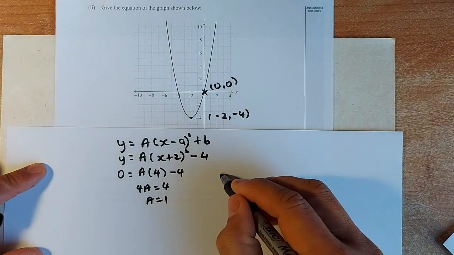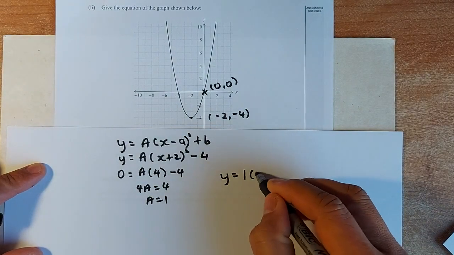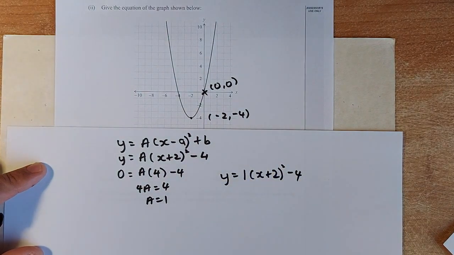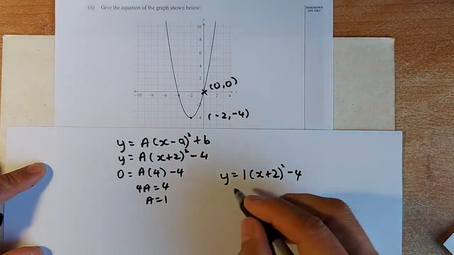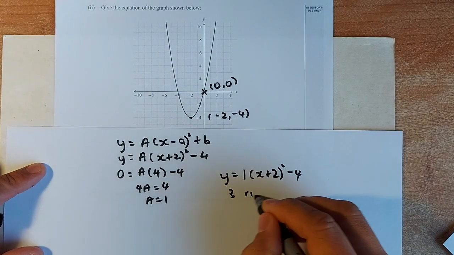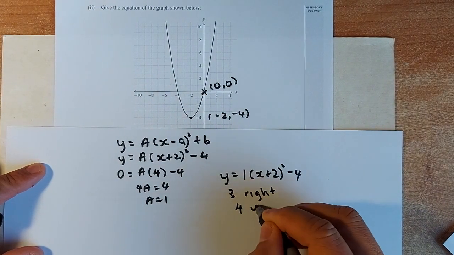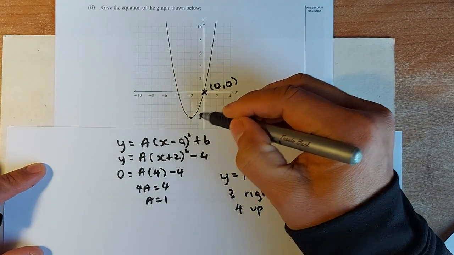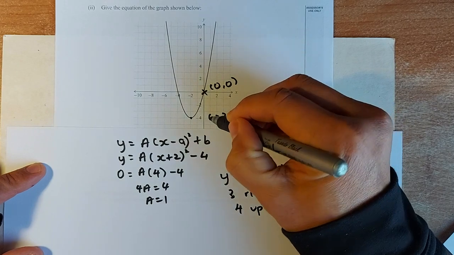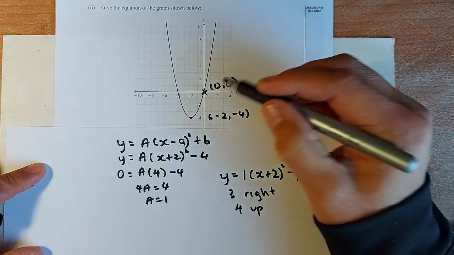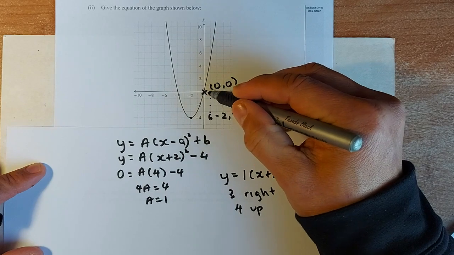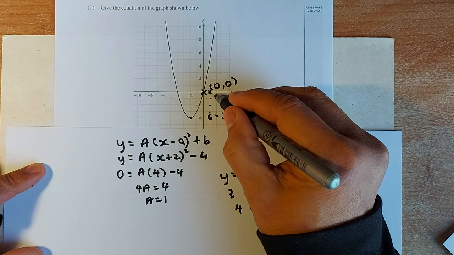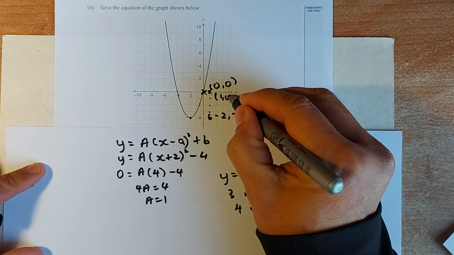So your equation is going to be y equals 1(x + 2)² - 4. Okay, suppose the next question asks you to move 3 to the right, 3 right, and 4 up. So your point here, 3 right, so you're going to be 1, 2, 3, 3 here, okay? And then it's going to go up 4, 1, 2, 3, 4. So that will be a new point. That's your new minimum point. That point is written as (1, 0).